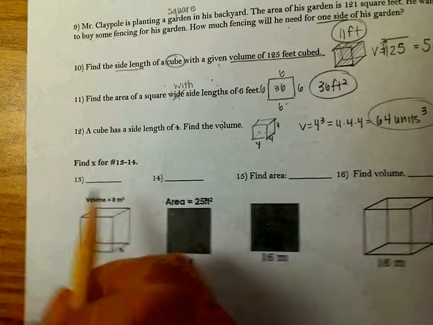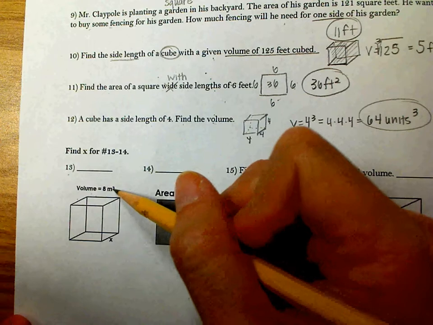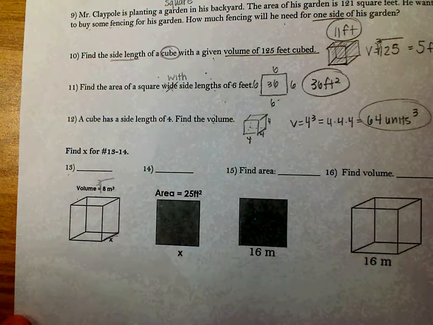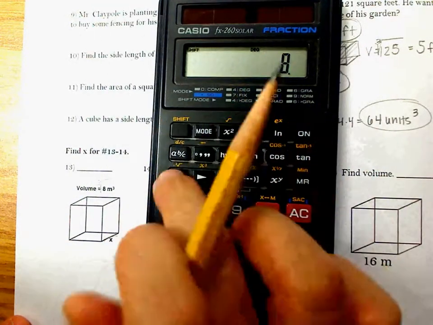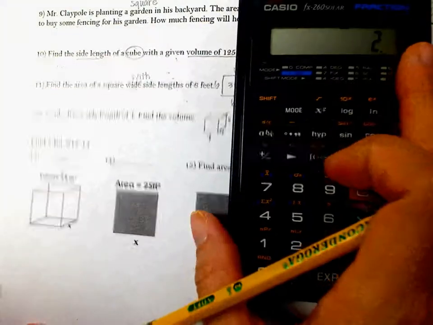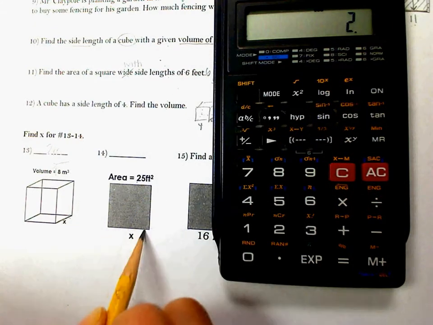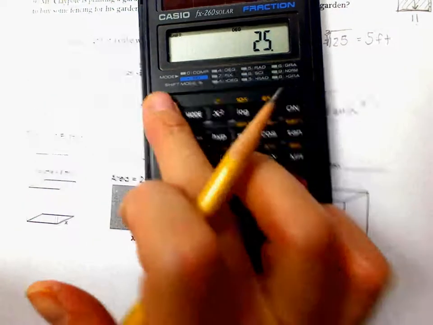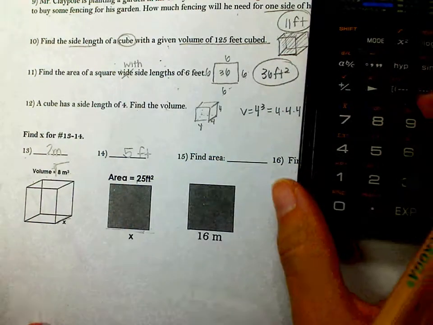Number 13, find the volume. Oh no, it says volume is already 8 meters cubed. It looks like it's asking you to find the side length, so we're going to have to cube root it. How do you find the cube root? So 8 shift plus minus, it's 2, and it's 2 meters, one dimension. Number 14, if the area is already 25 feet squared, how do you find one side of it? This is a square, so you would take the square root. So you press 25, shift x squared. That's 5 feet.